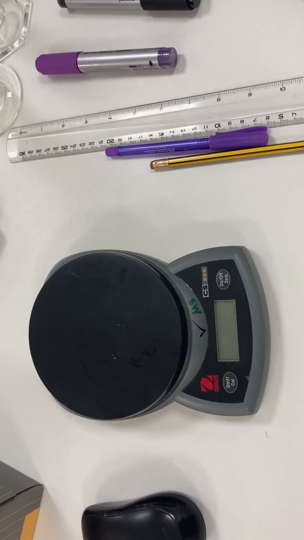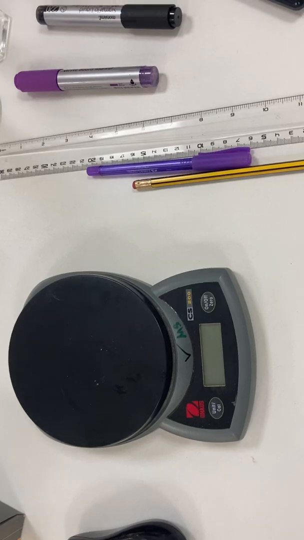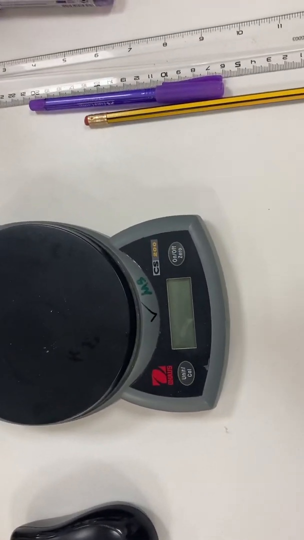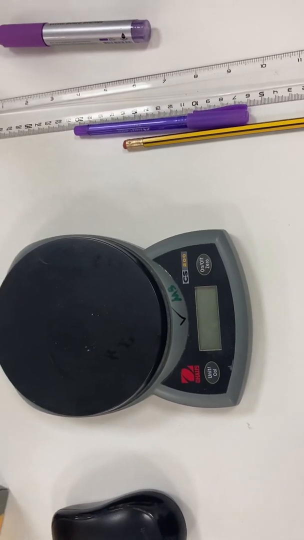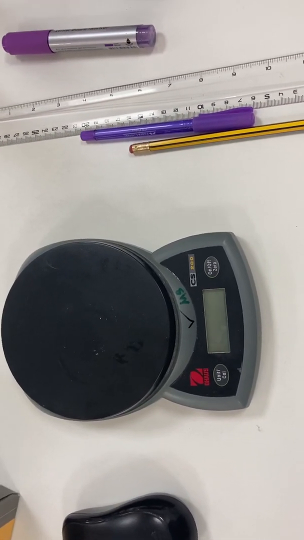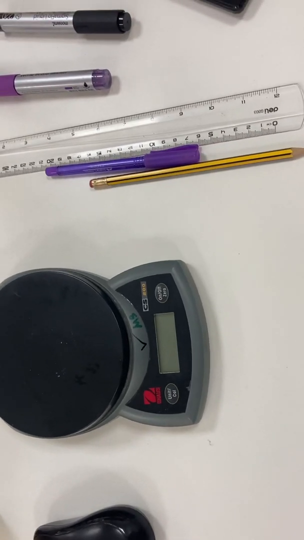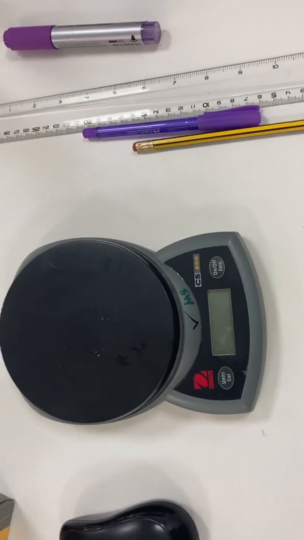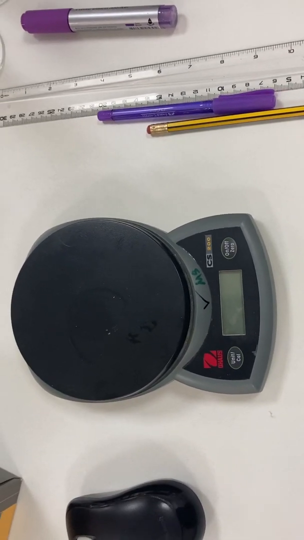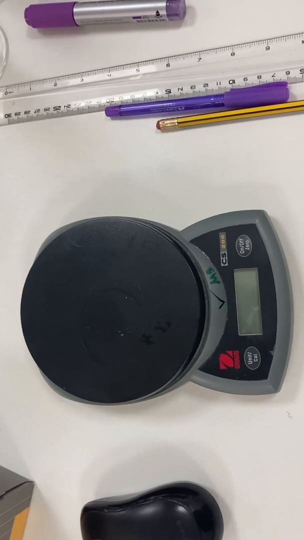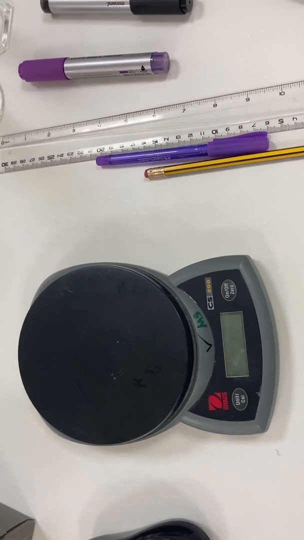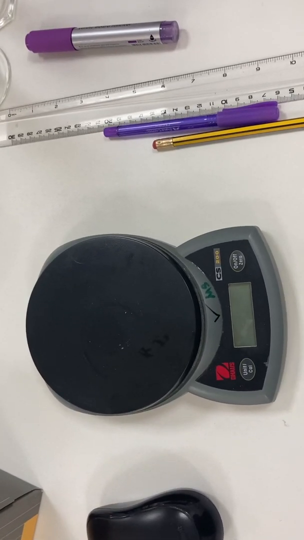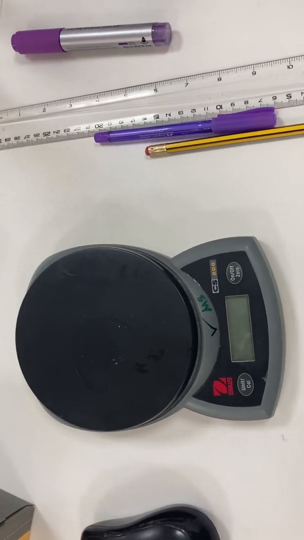If you weighed yourself on Earth, put yourself on the scale, it'll come up with something. When you go to the moon, you'd be 1/6 of that. So if an animal weighed 600 kilograms on Earth, on the moon it would be 100 kilograms. But their mass, which is how much matter an object contains, hasn't changed. It's still the same amount of mass. So that's something you just want to be aware of.